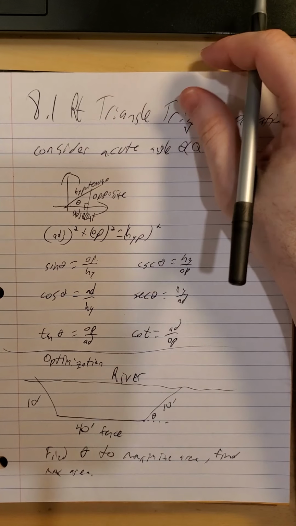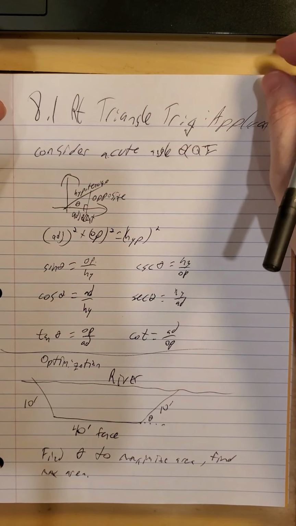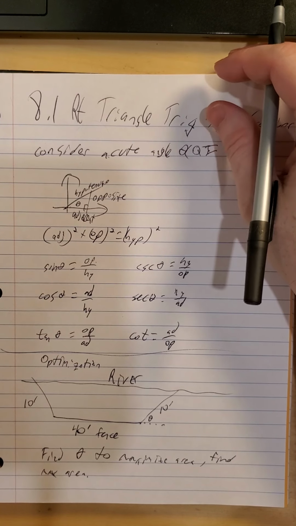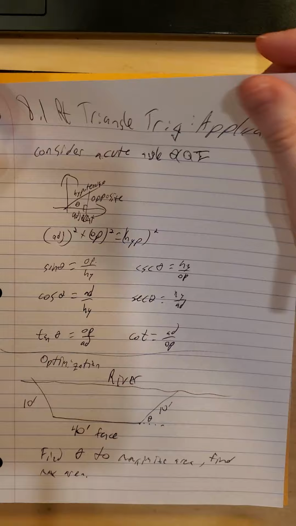Now with calculus we can get exact value solutions for this. With trig, we're going to have the calculator help us with some approximations to the solutions for this. So I'm going to break down the drawing a little bit.